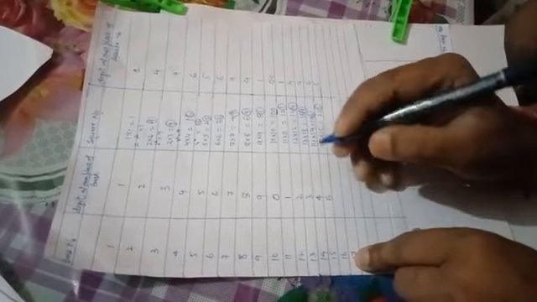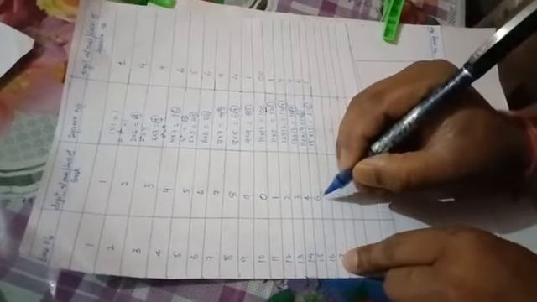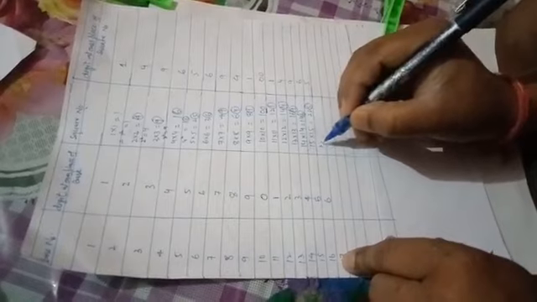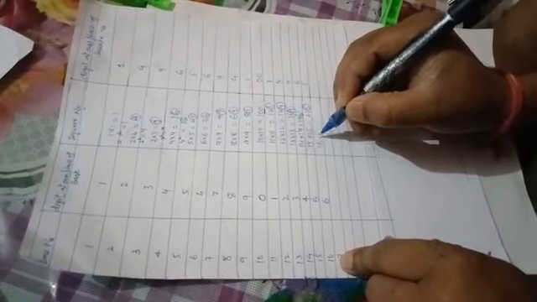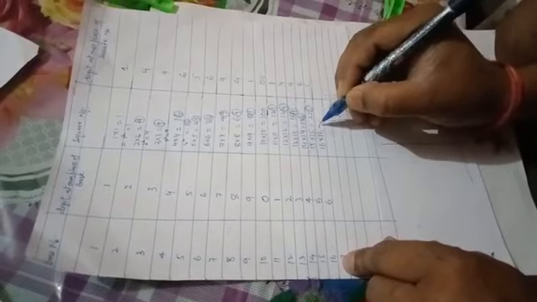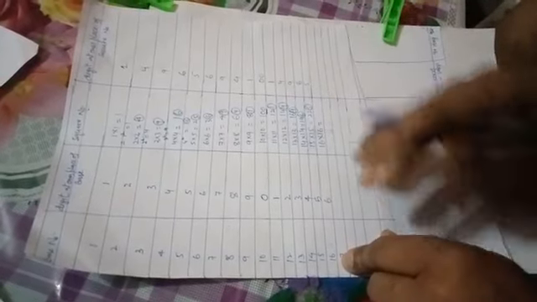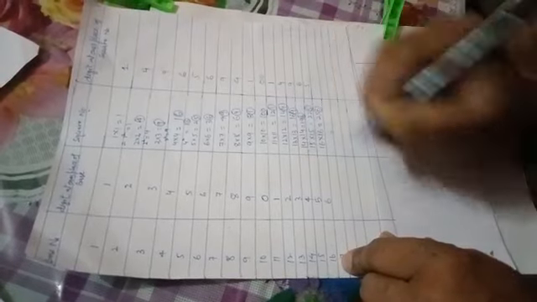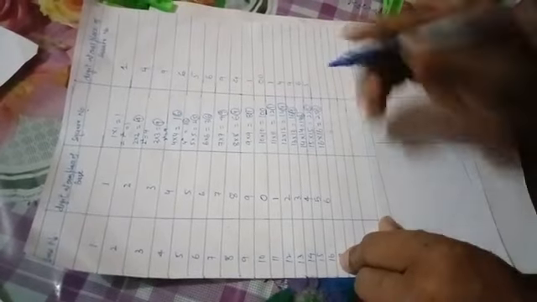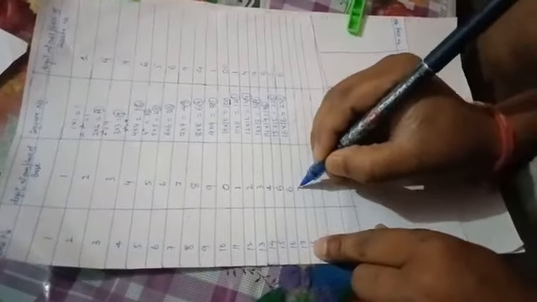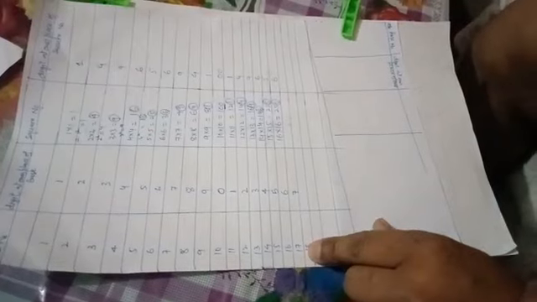Now here is 16. Digit at ones place is 6. After raising the number to power 2, we make 16 into 16, which is equal to 256. Digit at ones place is coming 6. 17. Digit at ones place is 7.